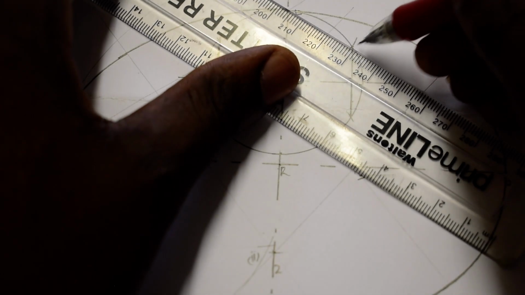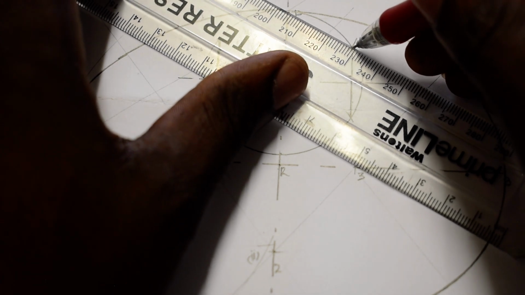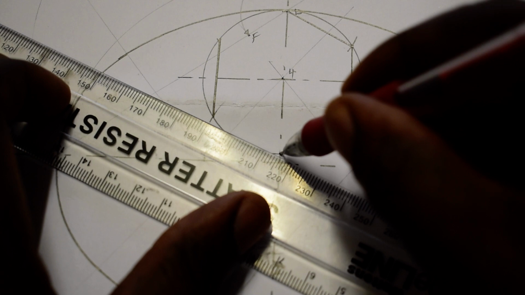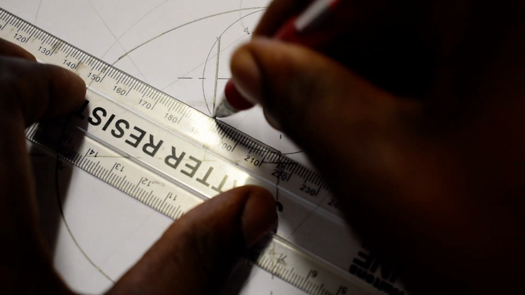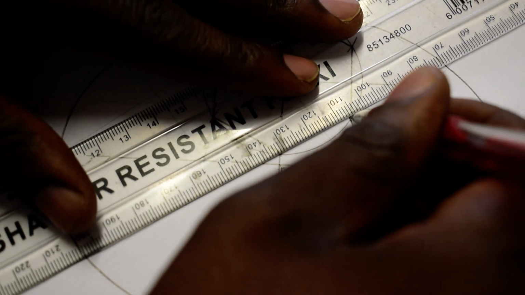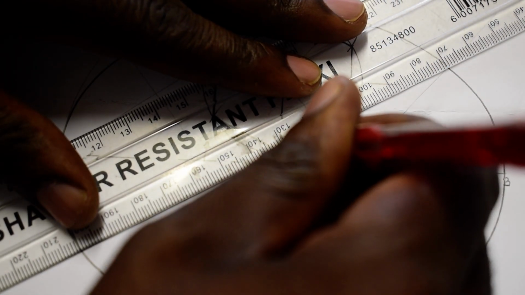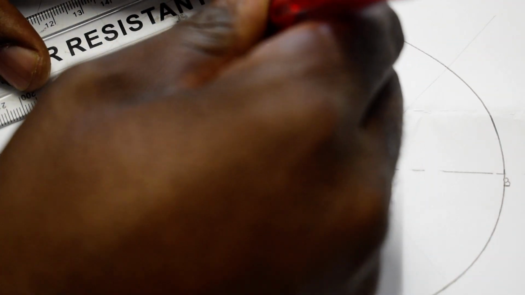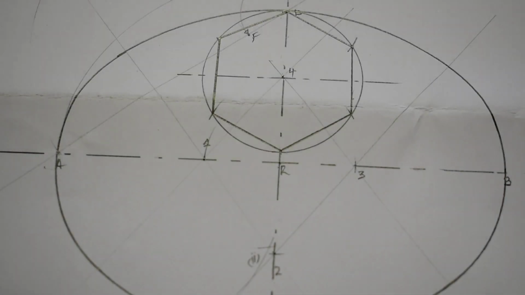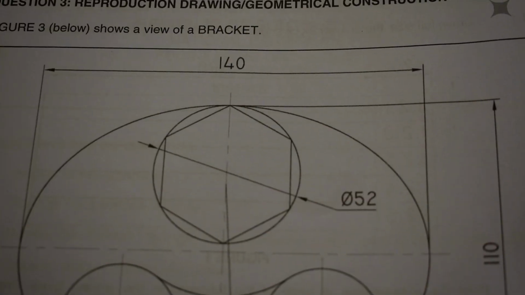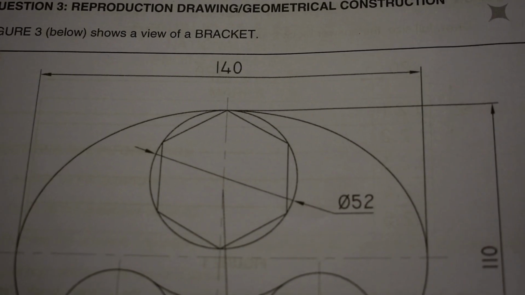Then from here till there, solid. From here till there again, solid. From here, there you go, solid. Then you can conclude with this one. Right, so we've gotten our hexagon, which was across the flat.